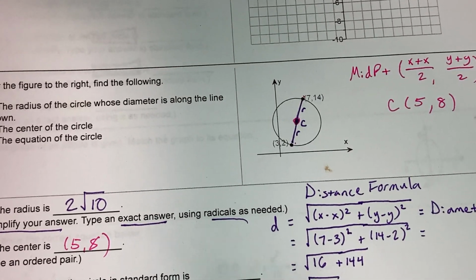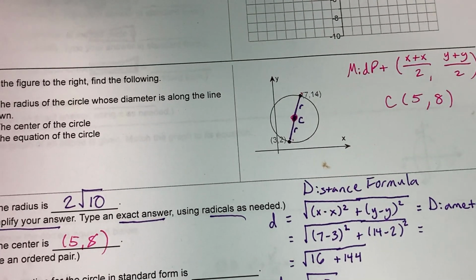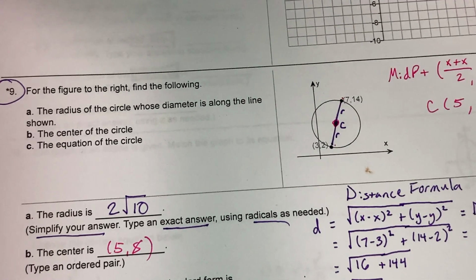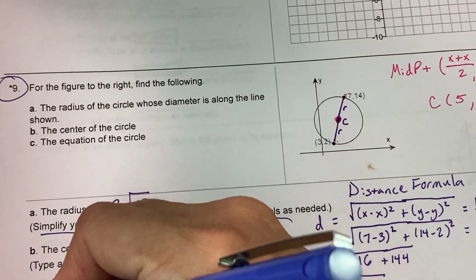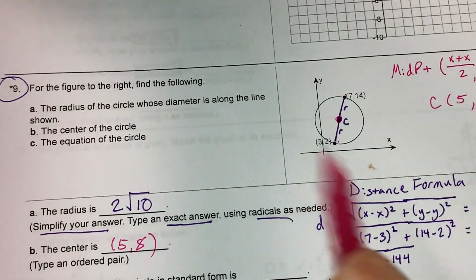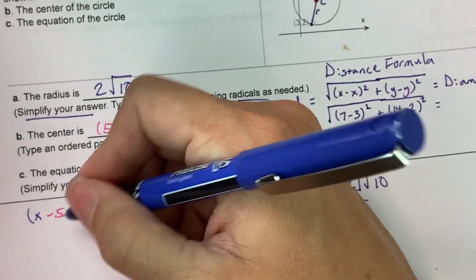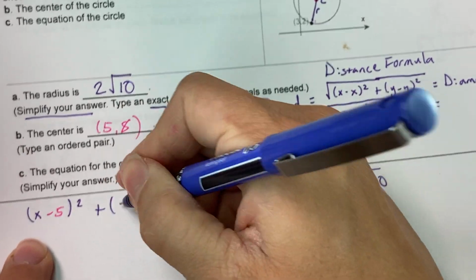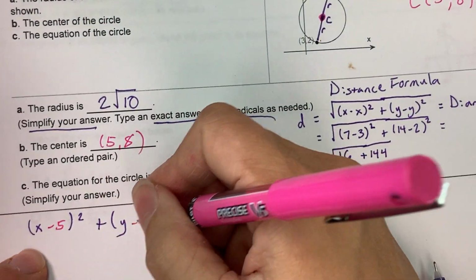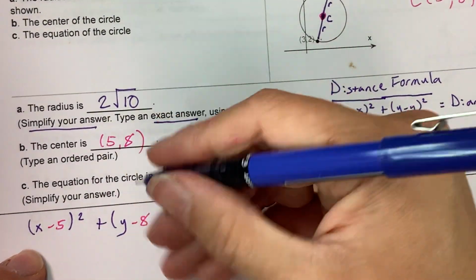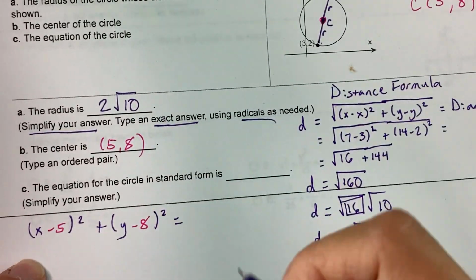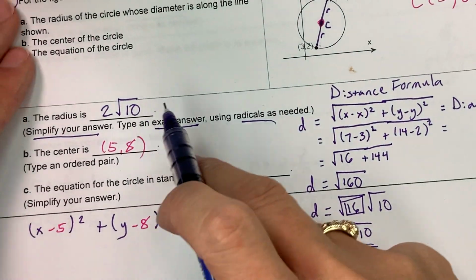So we've got our distance formula, we've got our midpoint formula. So now the equation of the circle in standard form is (x minus 5) squared plus (y minus 8) squared, and then equals my radius squared. All right, folks.